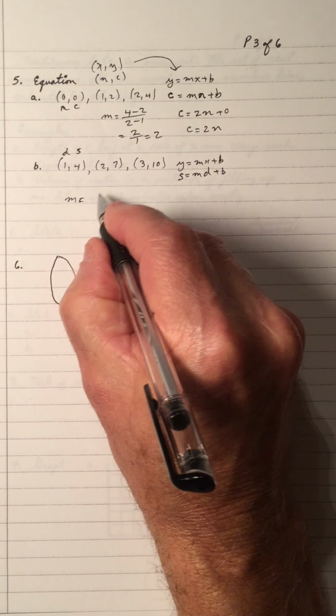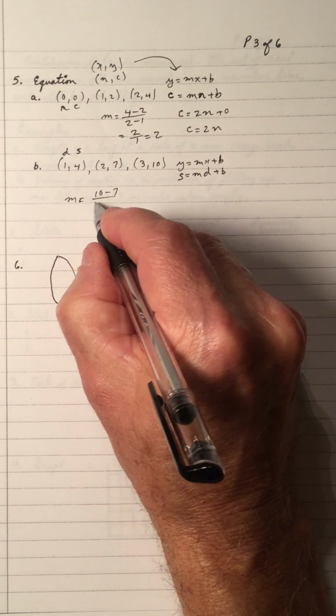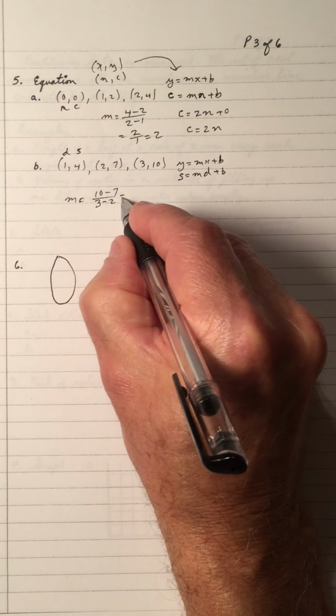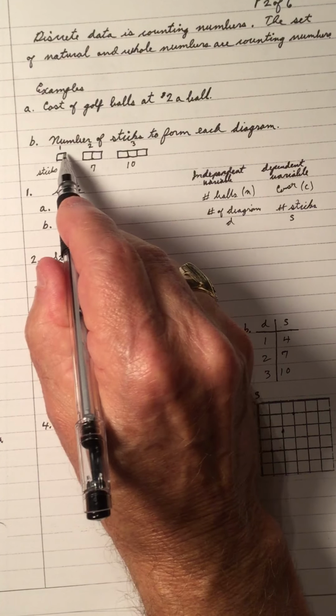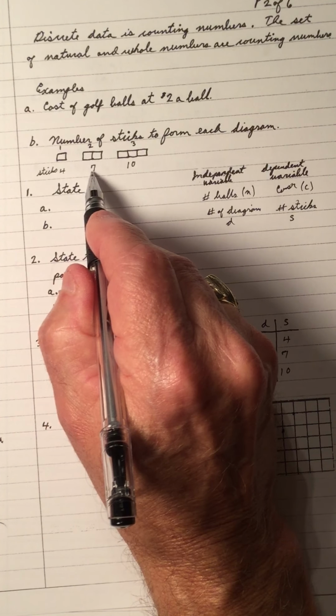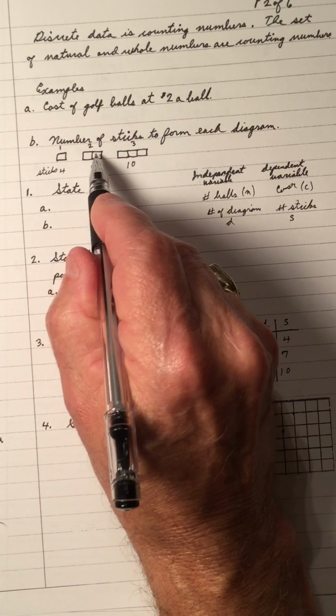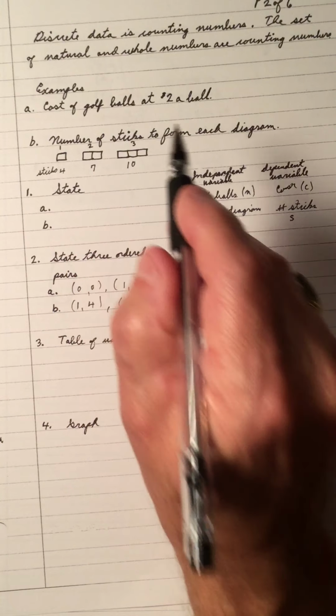The slope is 10 minus 7 over 3 minus 2, and the slope is 3, which makes sense. If you look at it, you're going 1, 2, 3 in order, so you're going from 4 to a 7, from a 7 to a 10, so you're adding 3. Every diagram is adding 3 more each time.